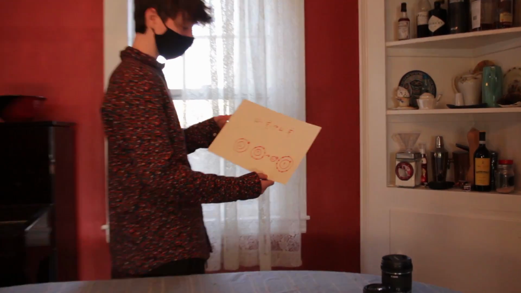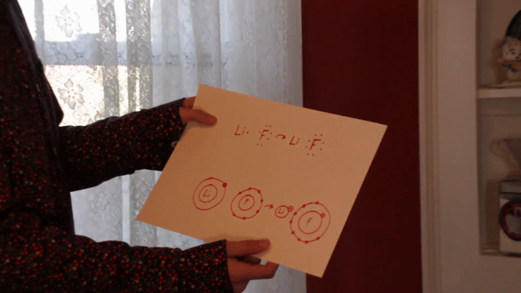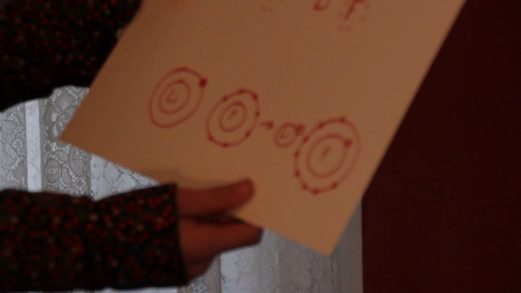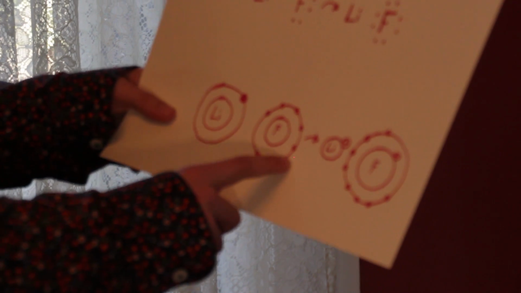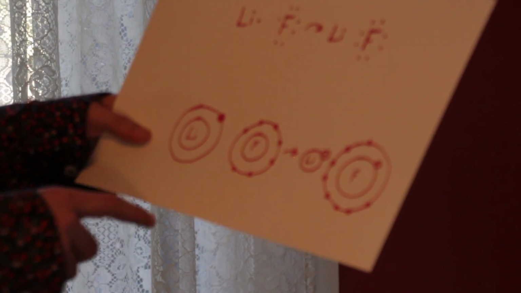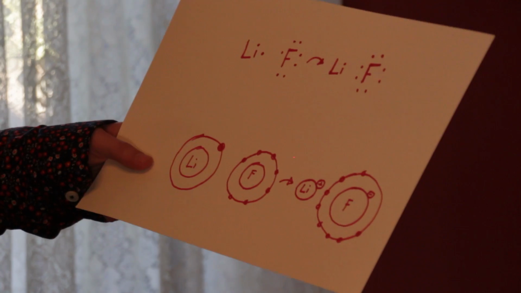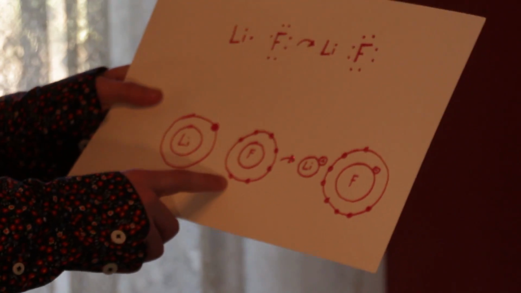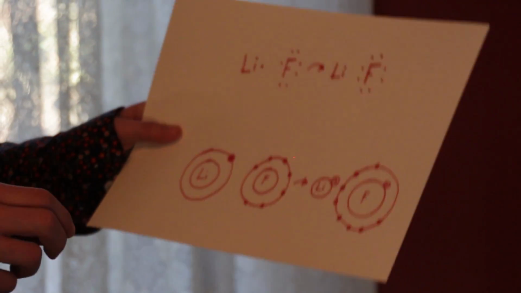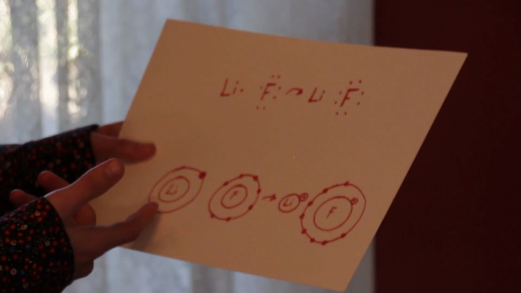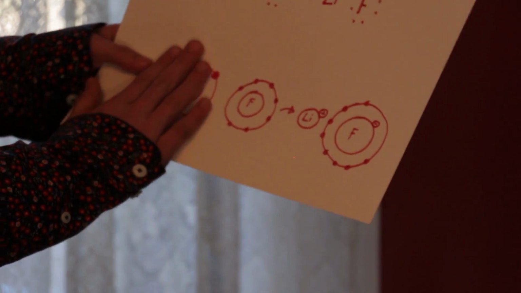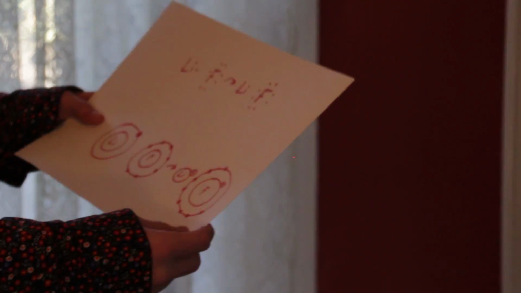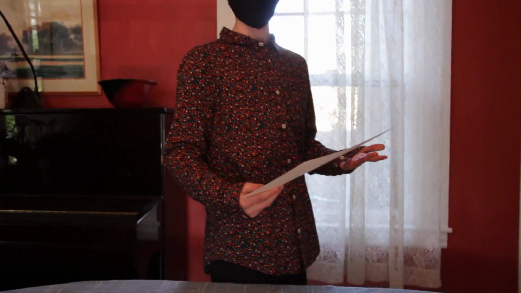We have an example right here of Li, lithium, and F, fluorine. As you can see, fluorine takes up all the electrons, creating an octet, the octet rule. Hello again. Aren't you happy? That's because, as we know, fluorine is the most electronegative of all the elements, whereas lithium is not. So fluorine takes its atoms all the way away. This creates an ionic bond.